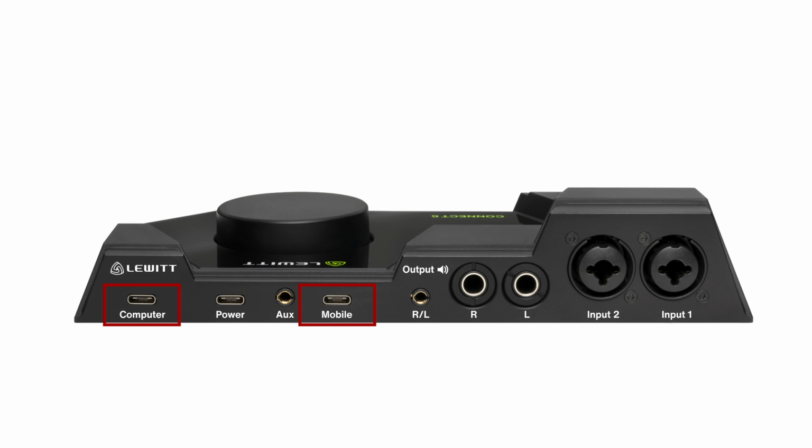One of the most unique features of the LEWITT Connect 6 interface is that it has two USB-C connections and can be connected directly to a Mac, PC, or iOS device, such as an iPhone or an iPad. So if you're streaming to Instagram, YouTube, TikTok, Twitch, etc., you can provide professional audio to your audience, even on a mobile device.